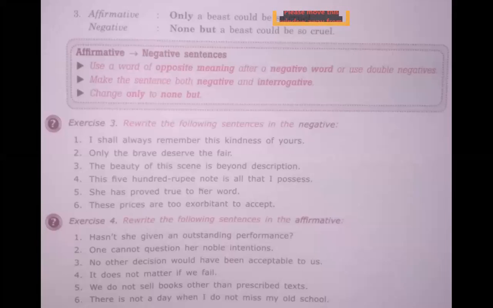So it will be changed like this. Her noble intentions are unquestionable. Question का opposite unquestionable हो गया, unquestion. So one cannot question her noble intention. तो बन गया her noble intentions are unquestionable. So see students, rest of the sentences you all will do it yourselves.